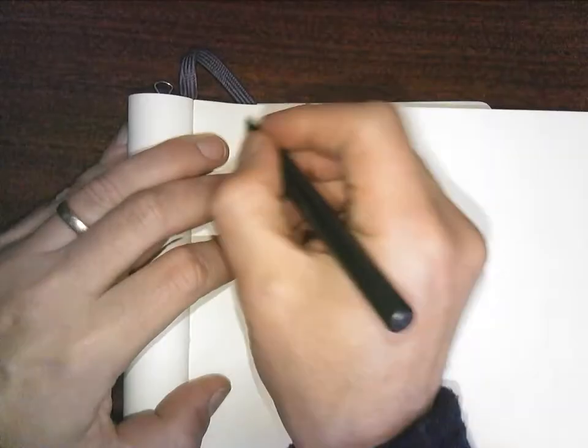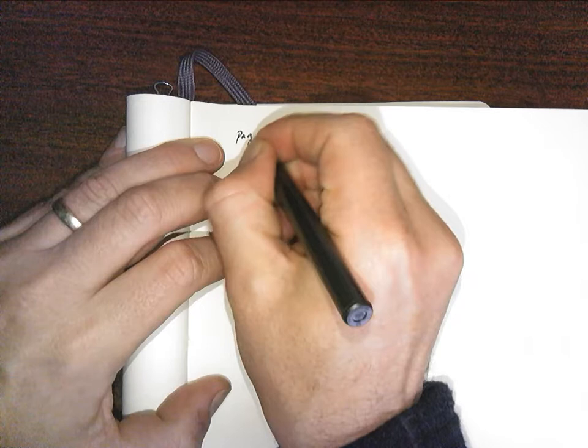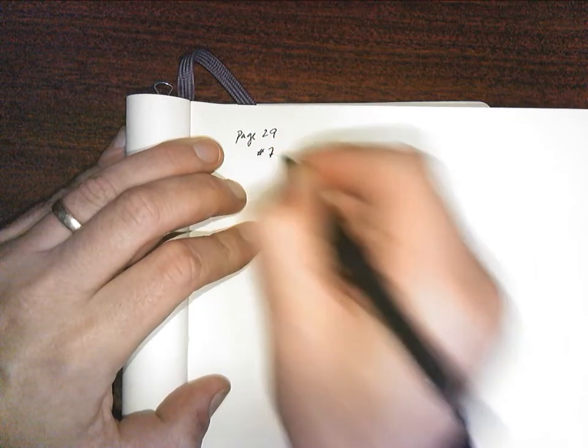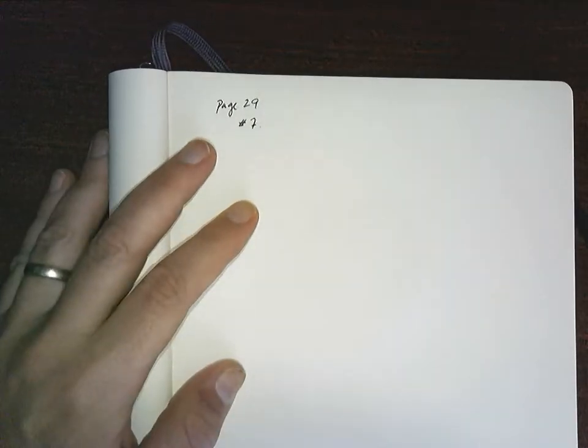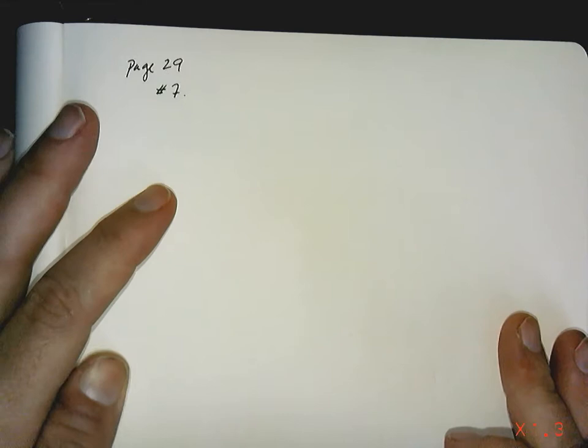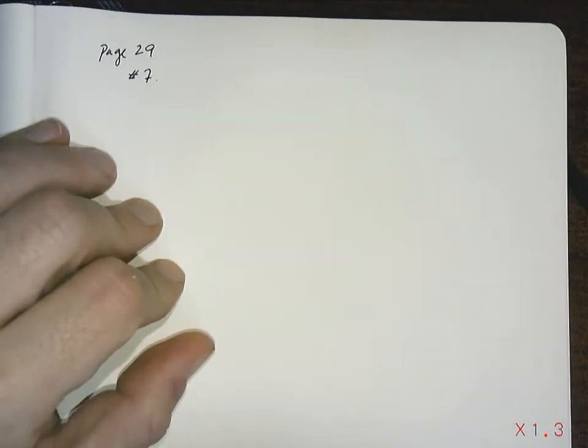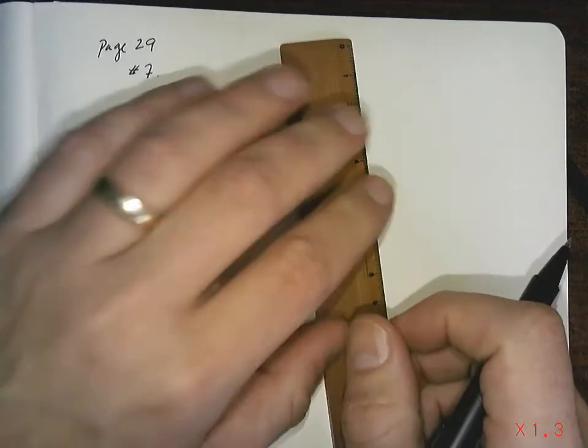Back to, ladies and gentlemen, let's take a look at your textbook page 29, number 7 that I've asked you to work on. So the kids in class, you can take this down if you want, or you can just sit and watch, which I think might be wise. The kids at home, you can take this down if you want, or you can just watch and go back and try it again.